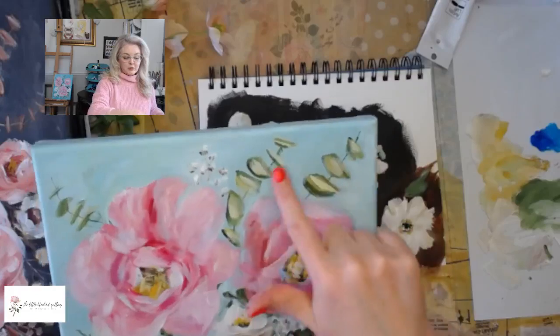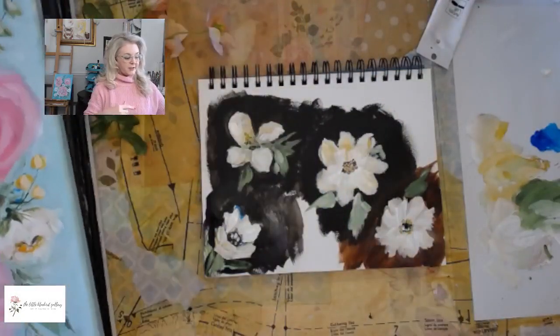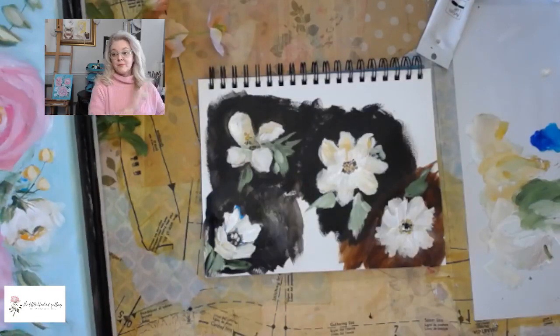And we'll do the eucalyptus and the little berries and everything. So we're going to have a full hour-long tutorial. We're going to paint the whole painting. So I'm excited about sharing that with you guys who are members of the creative community.